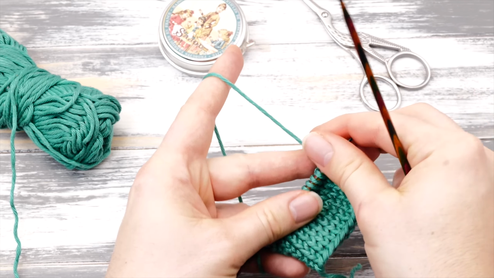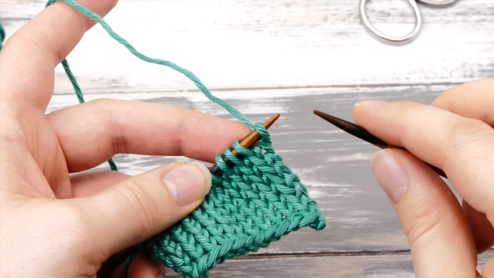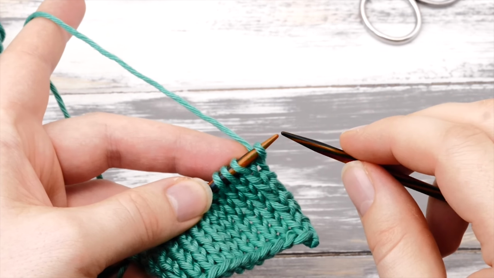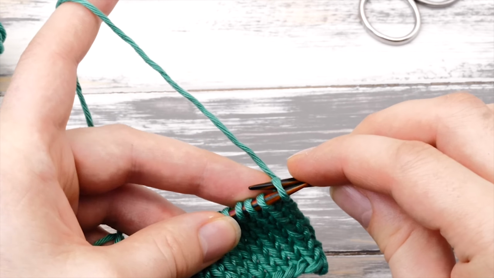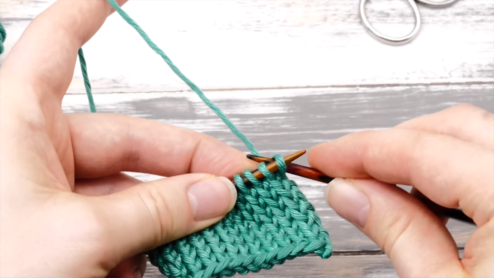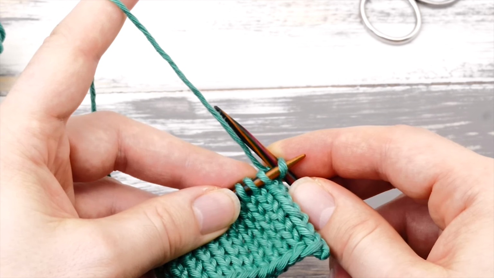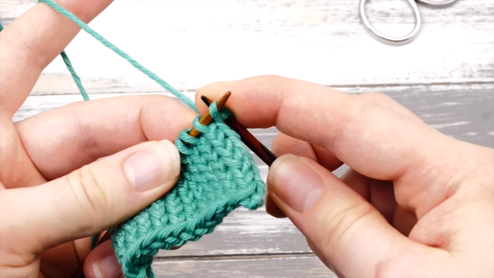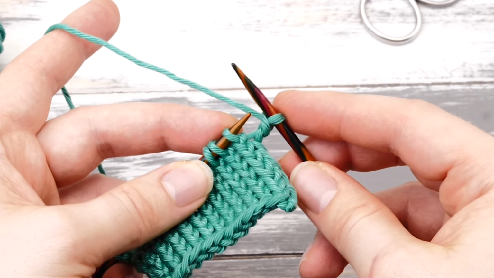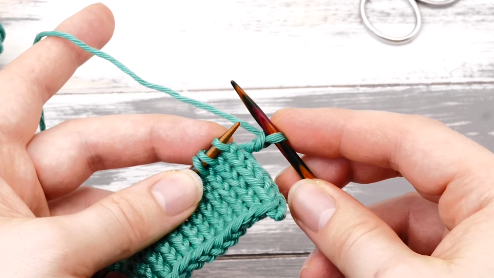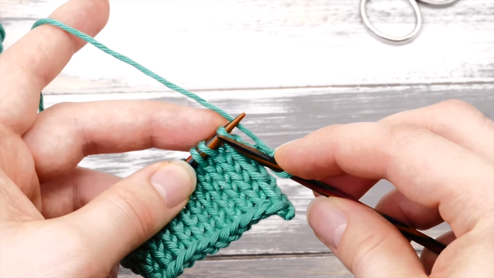Let's knit it together. To knit through the back loop, insert your right needle into the first stitch on your left needle from right to left and into the back loop like this. And now wrap the yarn around counterclockwise, pull through and drop the stitch. Here's your first Ktbl. Let's do it one more time.